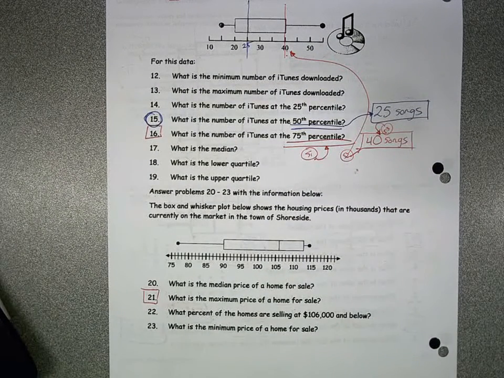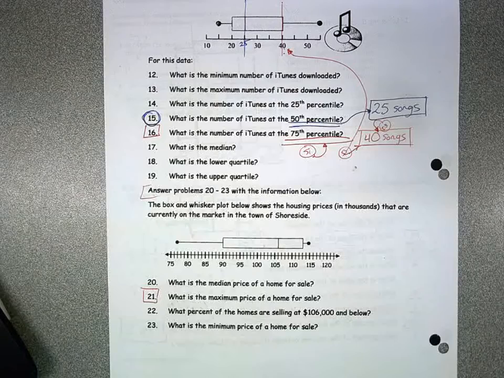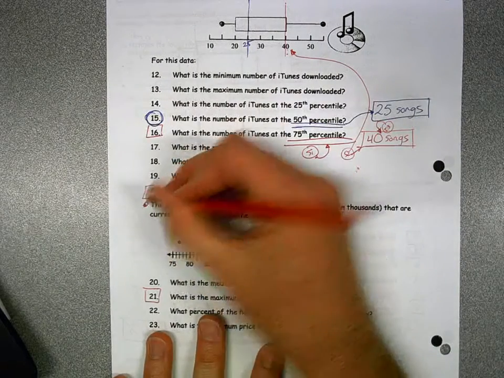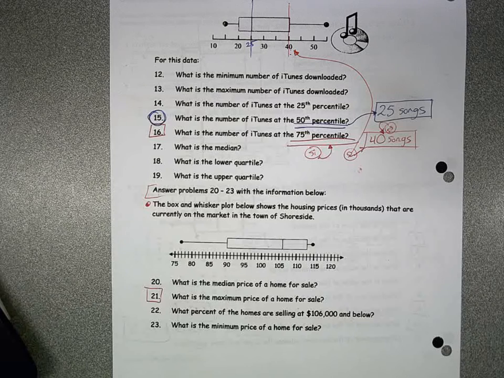Here we go. It just says answer the problems 20 to 23 with the information below. So let's read the directions. Let's close read it. Let's see if we can do better this time on a close read. It says the box and whisker plot below shows the housing prices in thousands that are currently on the market in the town of Shoreside.